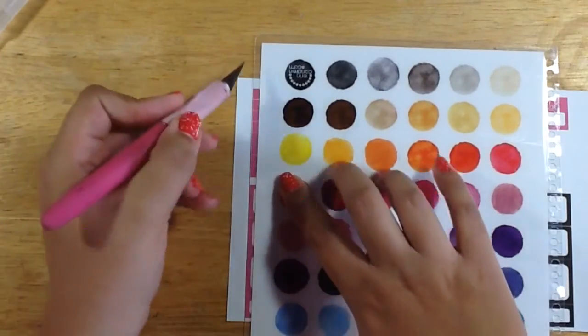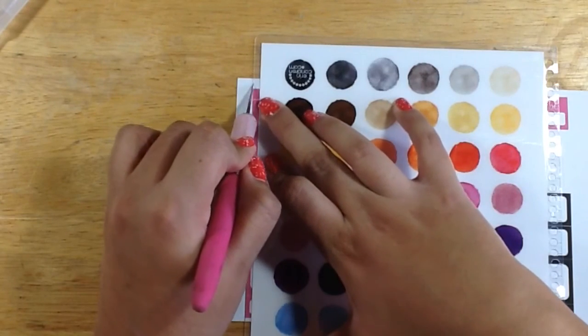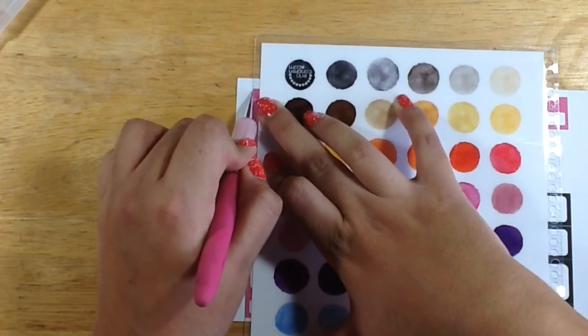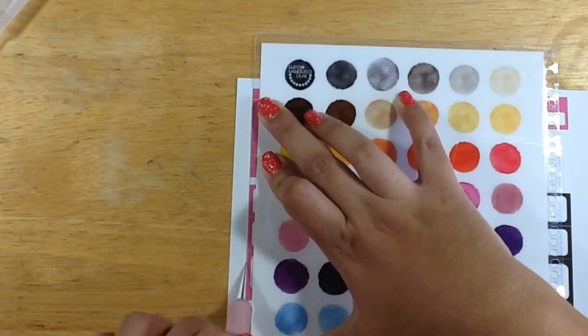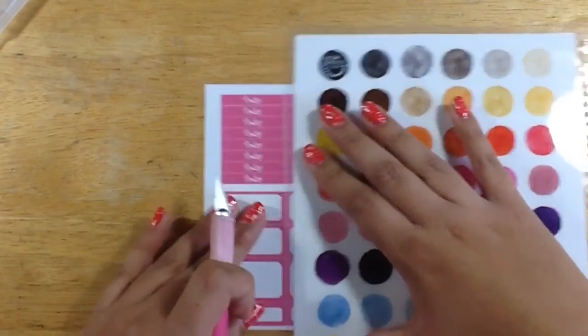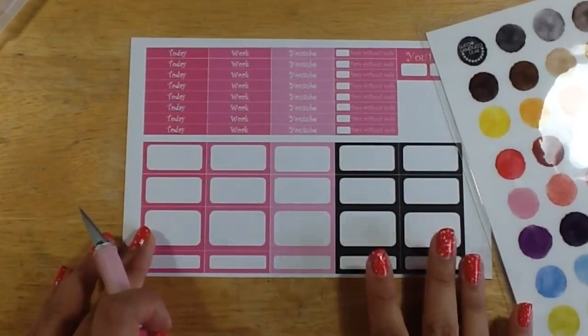Then take my straight edge and use a little bit of light pressure. You don't want to cut all the way through to the back, but you do want to cut through the front layer. And then I'm just going to go through and do that for all of my lines on this sheet.